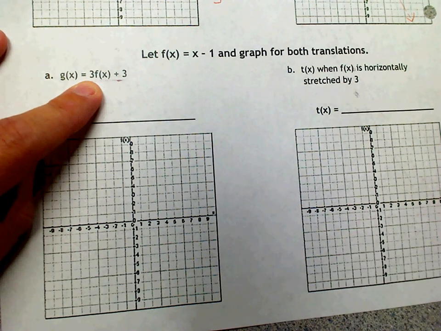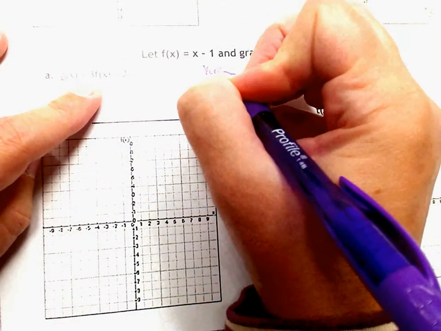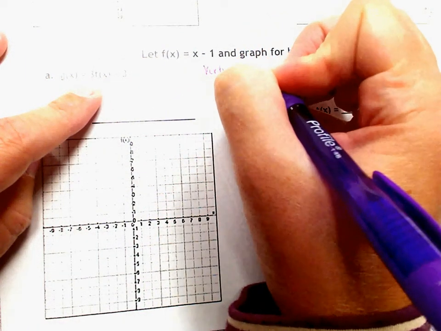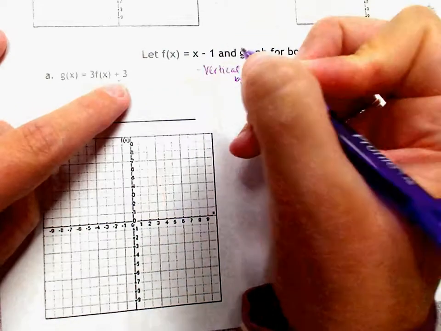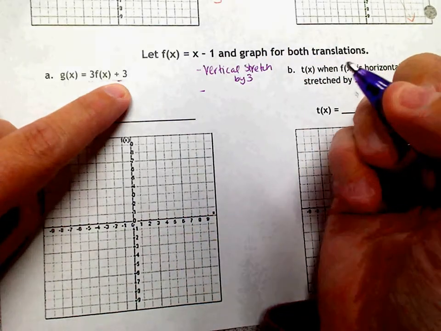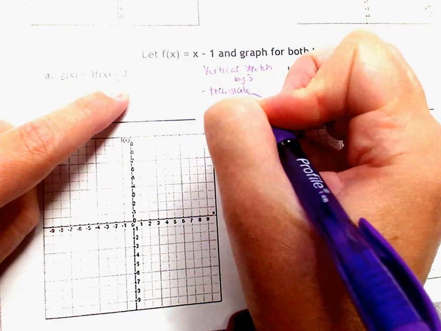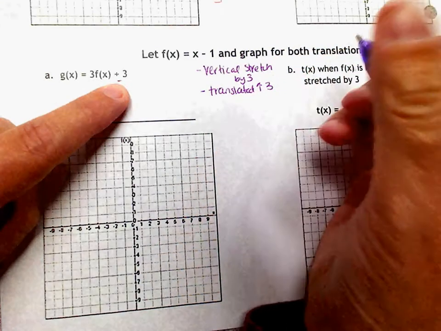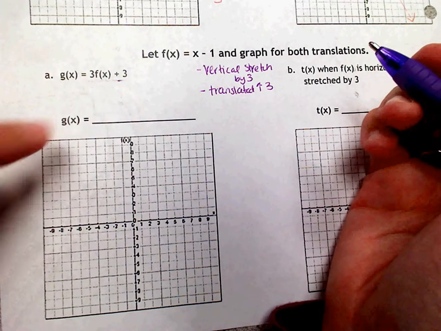Outside is vertical, and so it's bigger than 1, so this is a vertical stretch by 3. And then what's this plus 3 at the end mean? It translated up 3. And you can use your sheet to see what's happening.